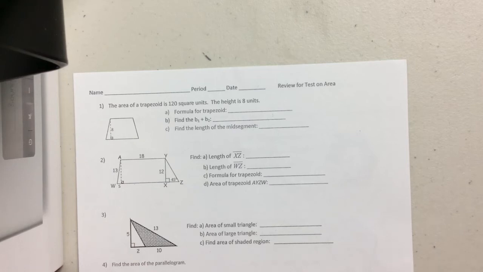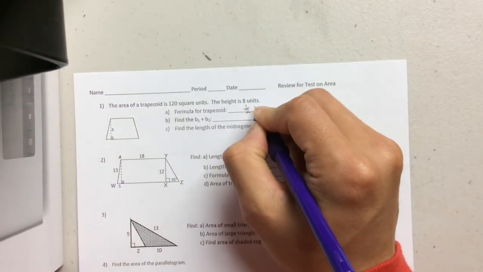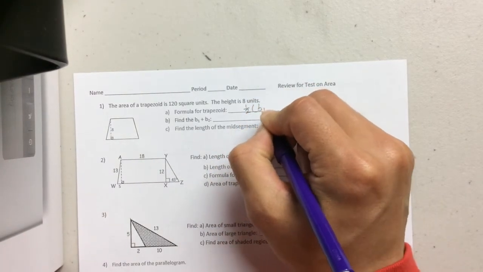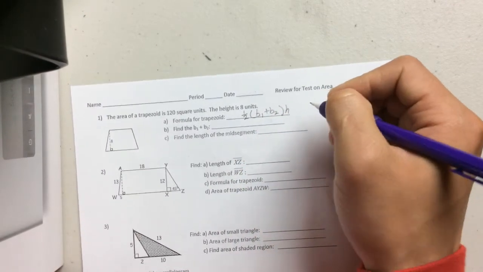This is the review for Unit 4 test. Number 1 says the area of a trapezoid is 120 square units. The height is 8 units. A, what is the formula for the area of the trapezoid? Well, it's 1/2 times base 1 plus base 2 times the height.